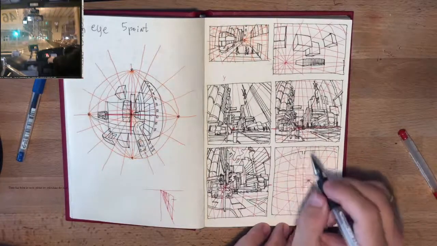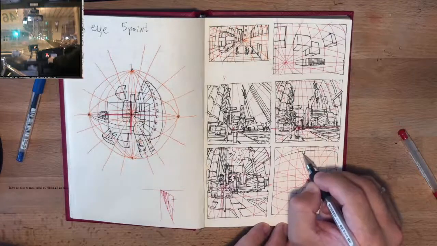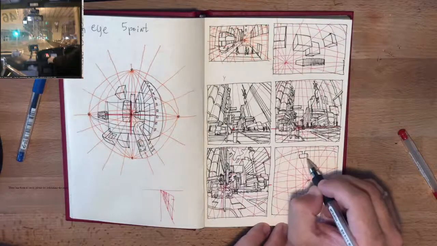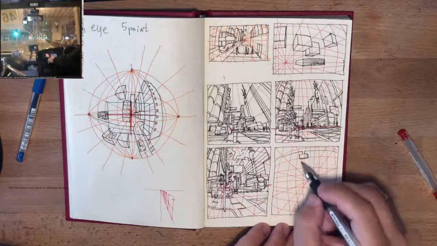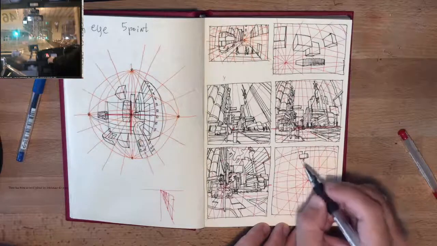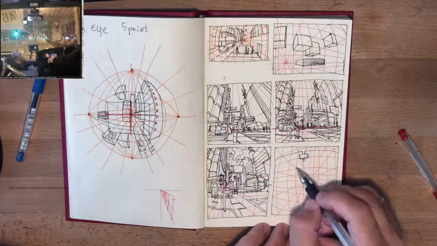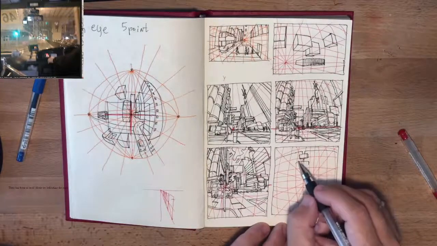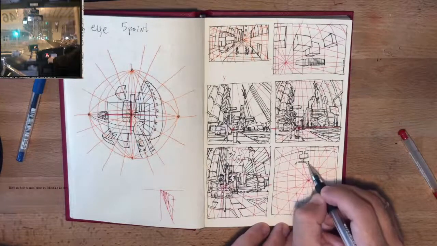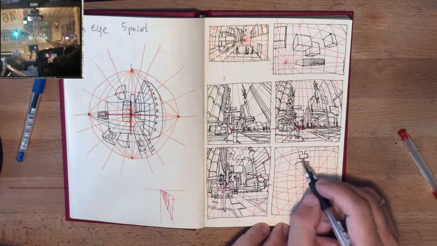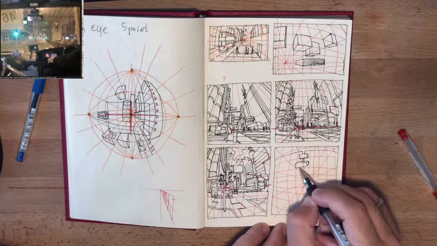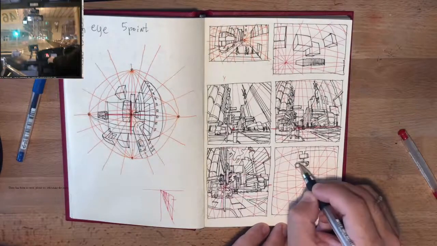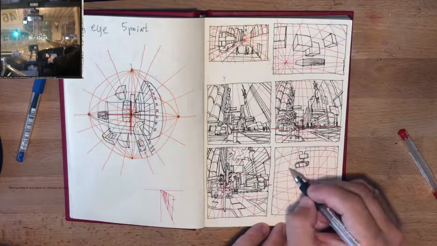At first it may look complicated, but actually it makes it much easier. The whole process became much easier and, like I say, more fun than if you draw without a grid, because it opens a lot of opportunities which you have only if you have this perspective grid.